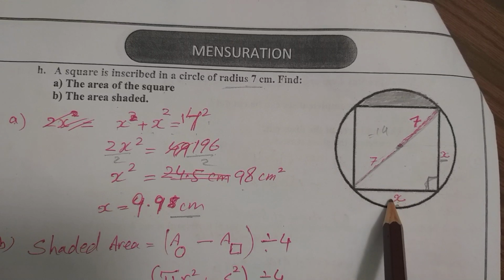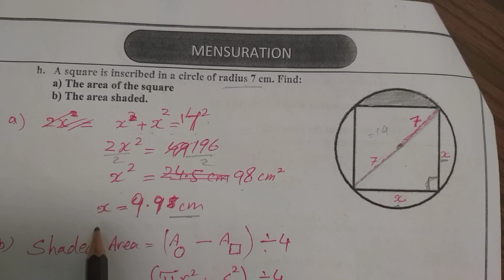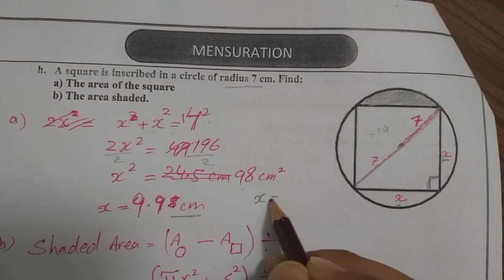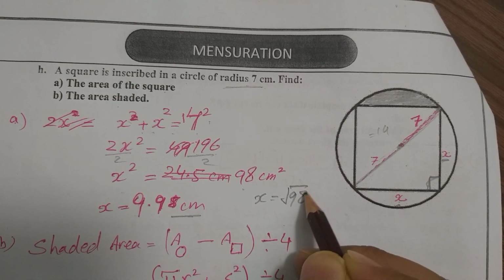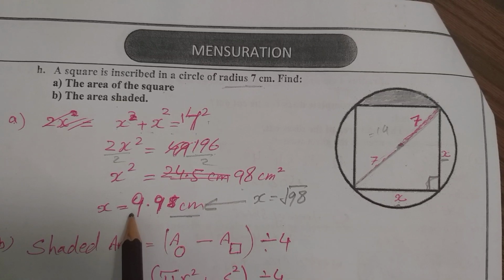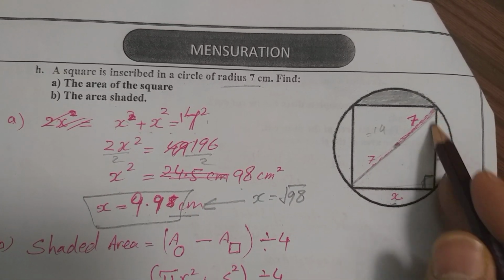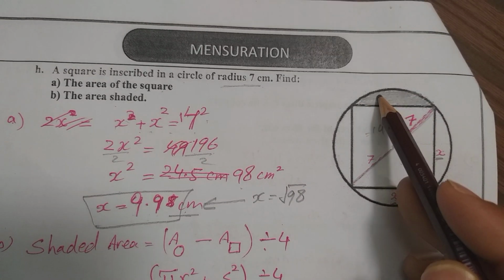Now because we need to find the x value, we take the square root of both sides. So take the square root of 98, you find 9.9 centimeter. So this is the x value. It means we found the length of the side of the square. So now we need to find the shaded area.